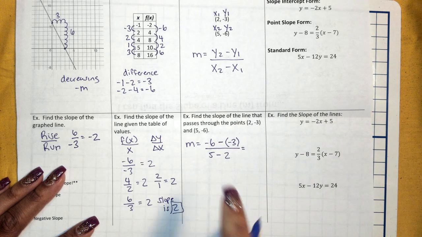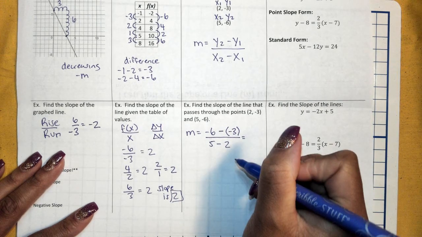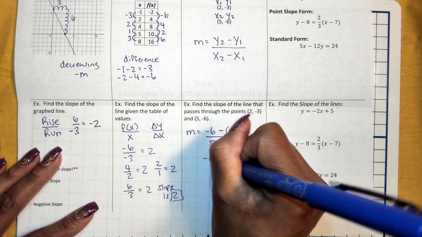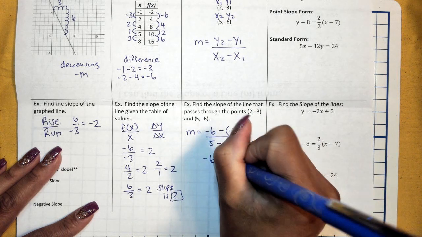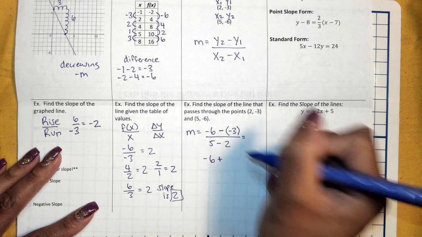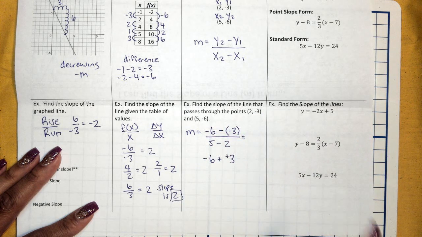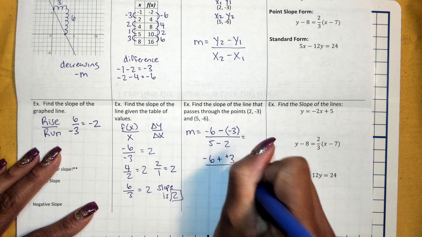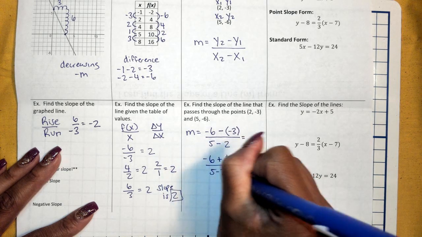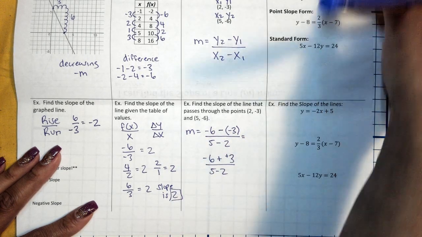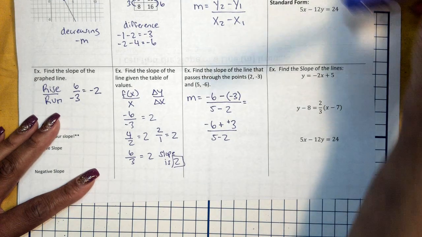Okay, so then this changes to a negative 6. You're going to change the minus to a plus sign. And then this becomes a positive 3 now. Keep, change, flip. All over 5 minus 2. Okay, and so moving on, I have negative 6 plus 3.